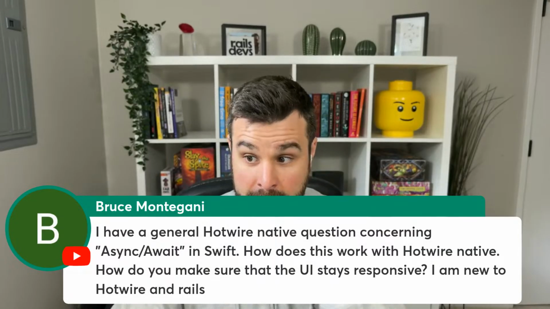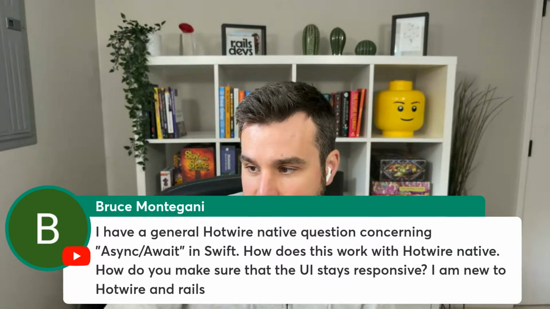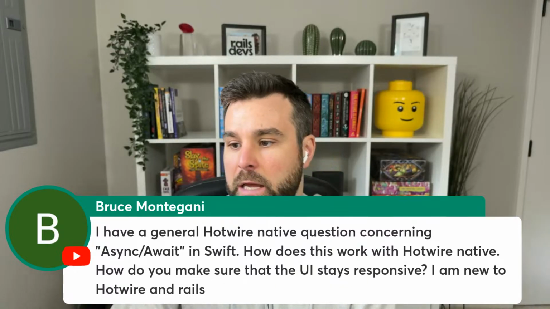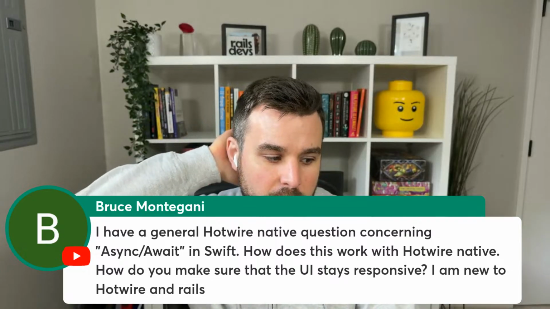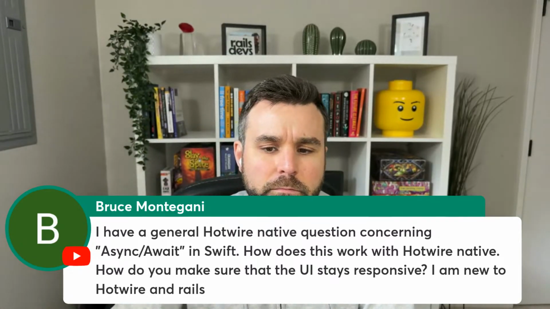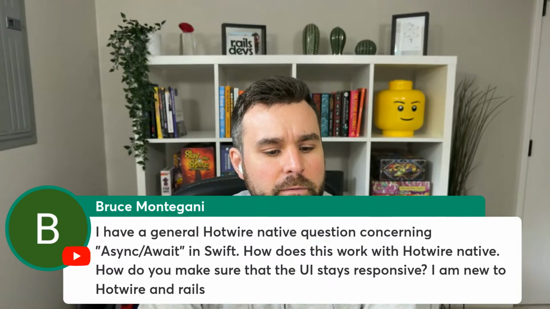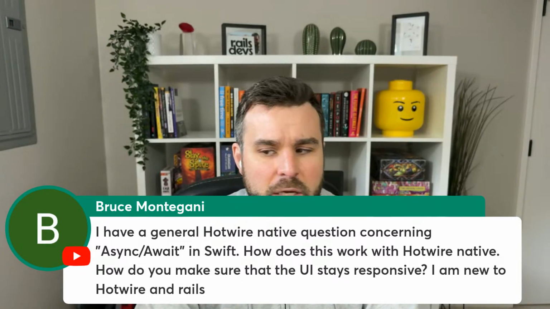So Bruce here asks a general Hotwire Native question concerning async await in Swift. How does this work with Hotwire Native? How do you make sure the UI stays responsive? I'm new to Hotwire and Rails. So we use async await when we start to get into the bridge components. Let me see if I used it at all in the form component. I guess it's all synchronous.